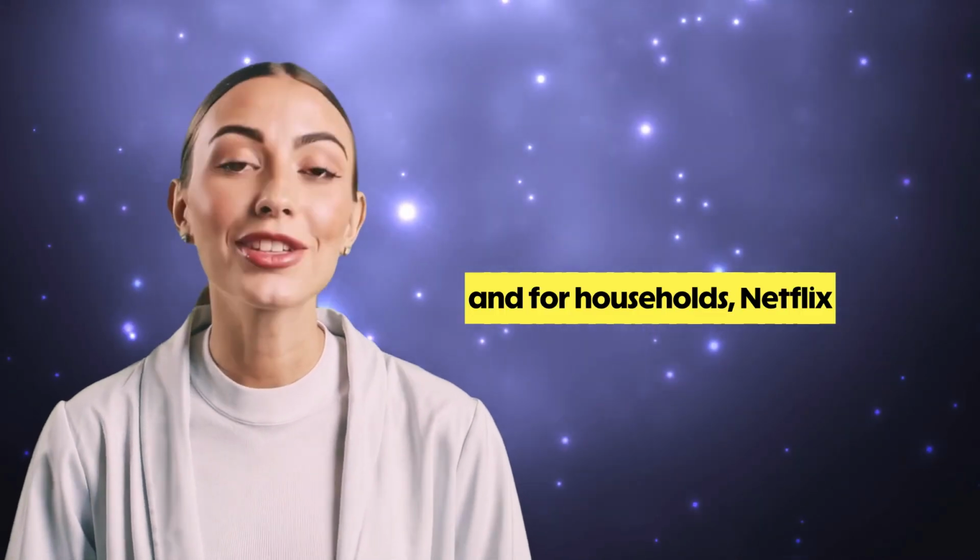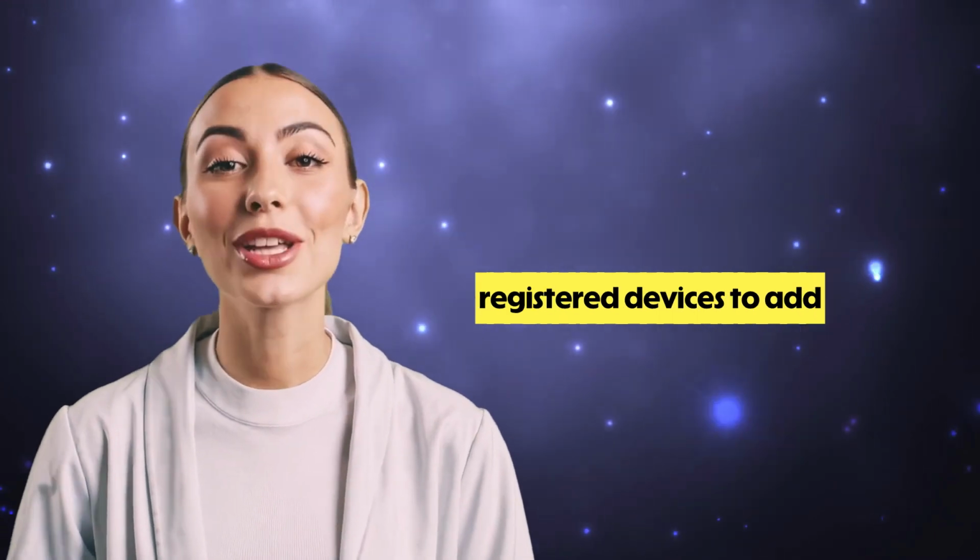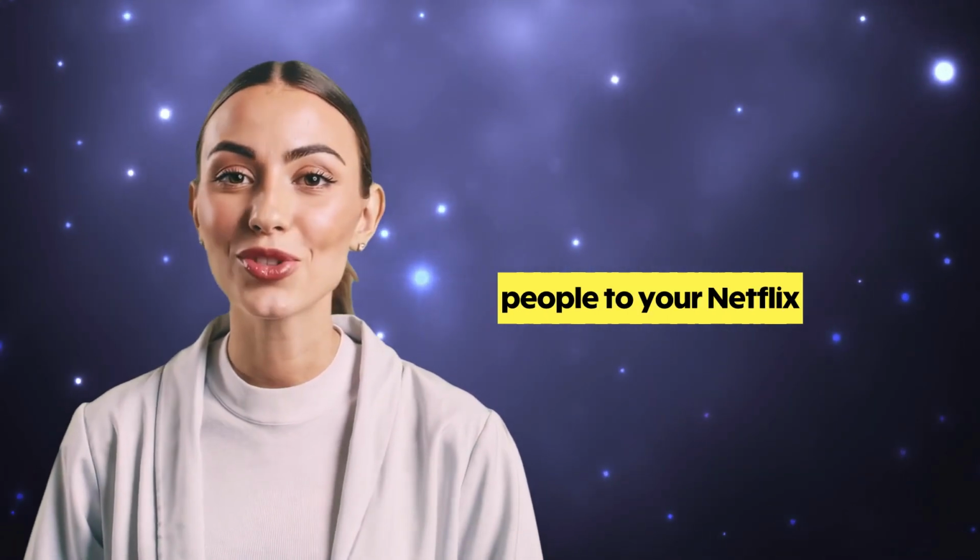And for households, Netflix may require device verification through codes sent to registered devices to add people to your Netflix household.